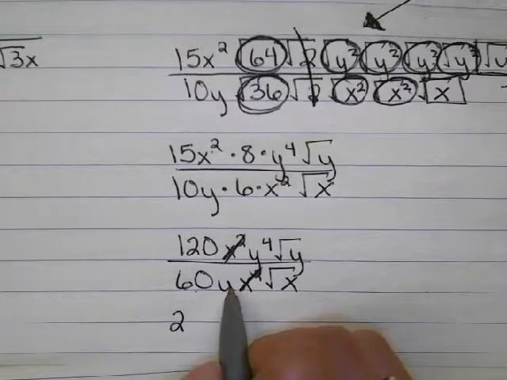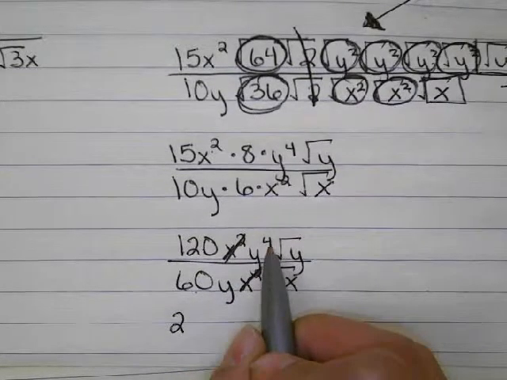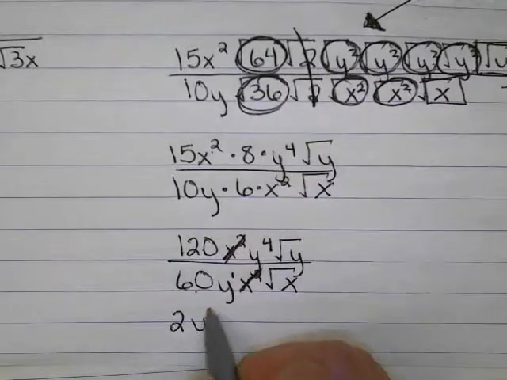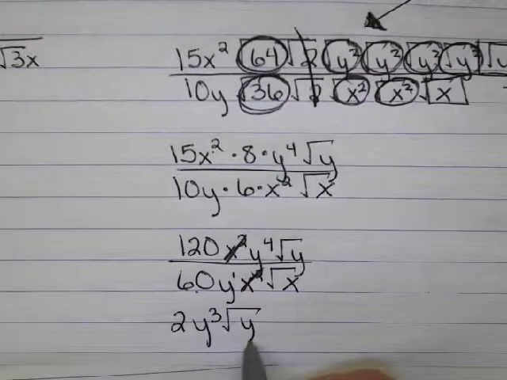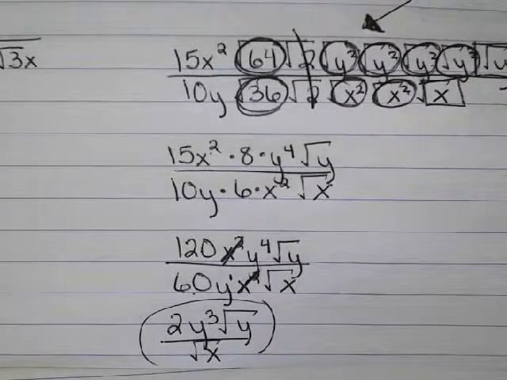And then I have y to the 4th over y. If you remember your rules for exponents, if I have y to the 4th up here and a y to the 1 power on the bottom, that leaves me y cubed on top, times radical y over radical x. And that is your final answer. And that's how you divide radicals.